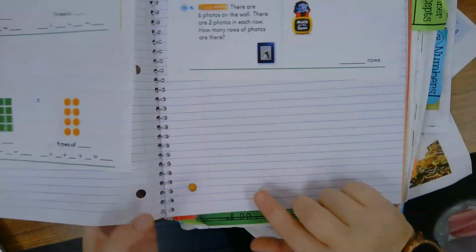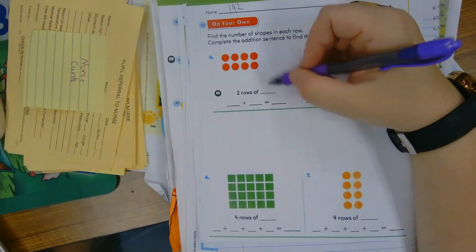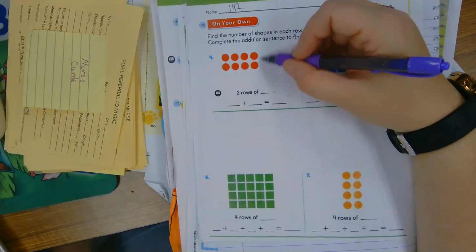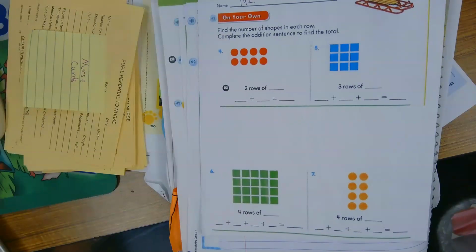All right, go ahead and turn the page. You're going to try some on your own now. So I expect you to do your repeated addition fact and tell me how many rows or how many in each row. Okay, once you're done on here, go ahead and enter it on your screen.